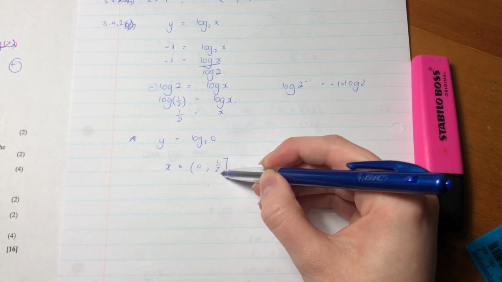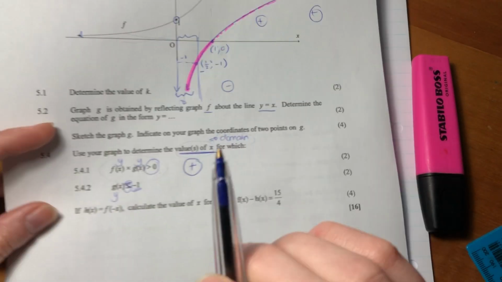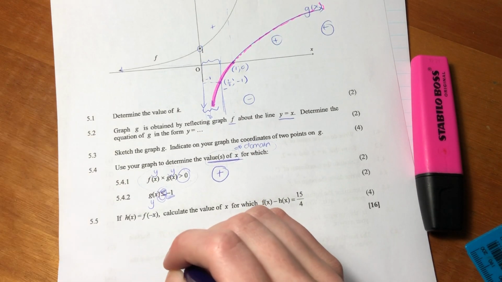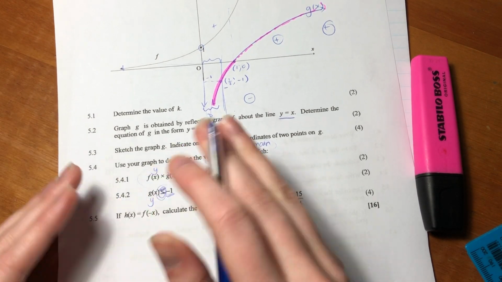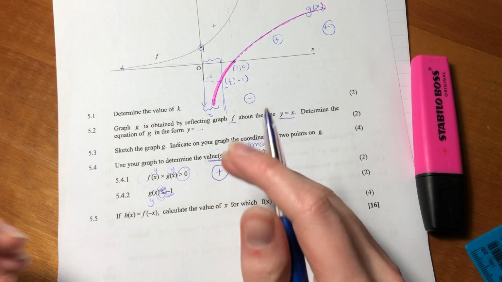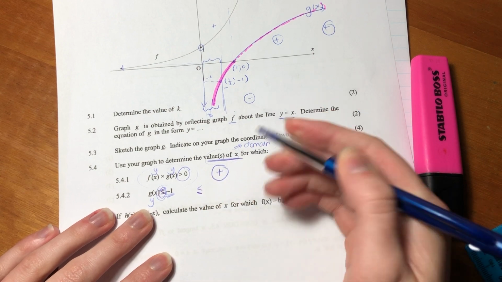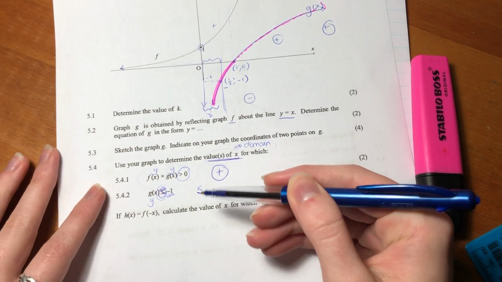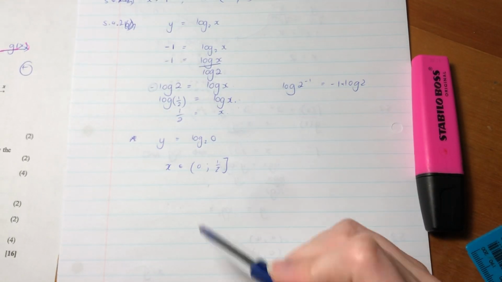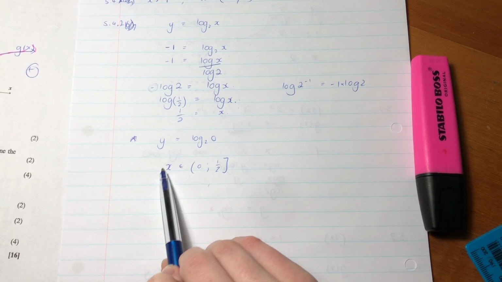But here we're including half because our condition that we had to comply with said that it could equal. It just has to be less than or equal to, and we know when it's equal to, it's a half. So that is our answer there.